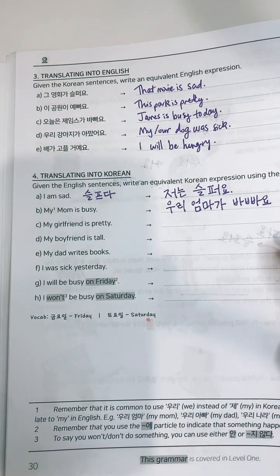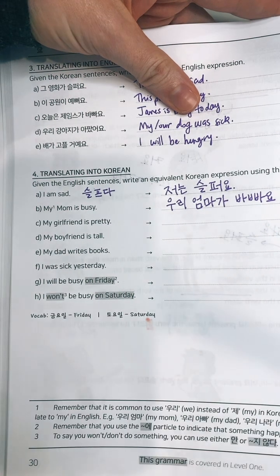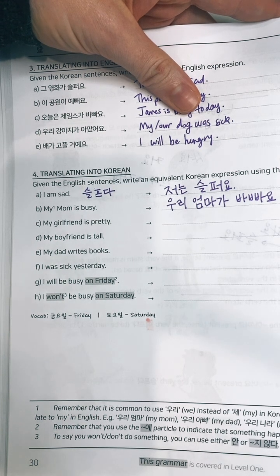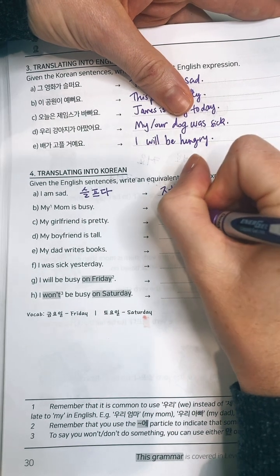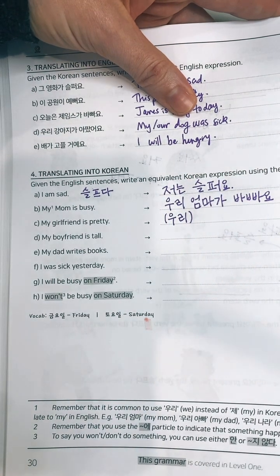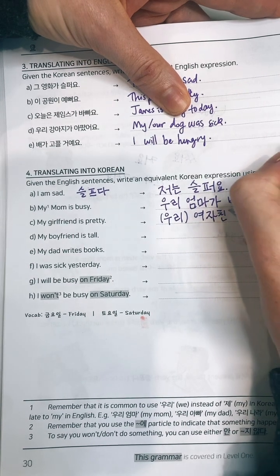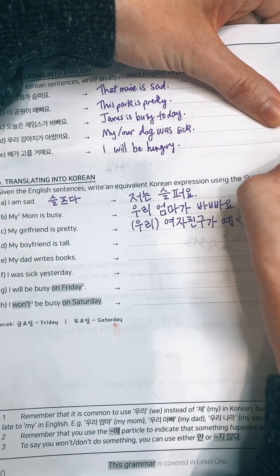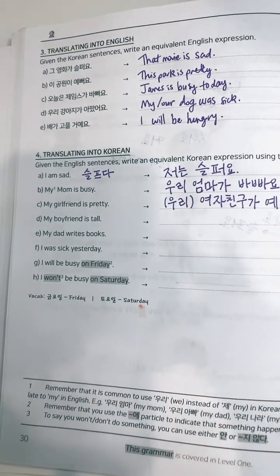C. My girlfriend is pretty. What is girlfriend in Korean? There's a couple different ways. The two main ways you can say is 여자친구, or if you're being more casual, you can say 여친. 여친 is a short form of 여자친구, but I'm going to write it out fully. And you can also say 우리 here. You can say 우리 when talking about my girlfriend. 우리 여자친구가 예뻐요. 예쁘다 is another irregular verb, and it becomes 예뻐요.